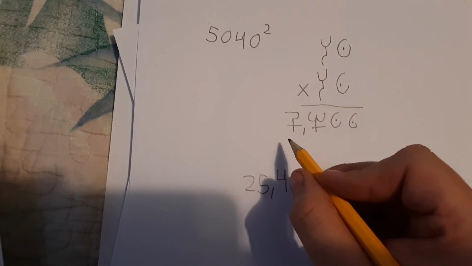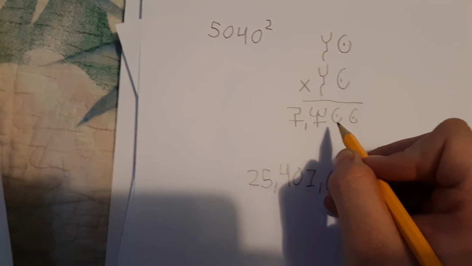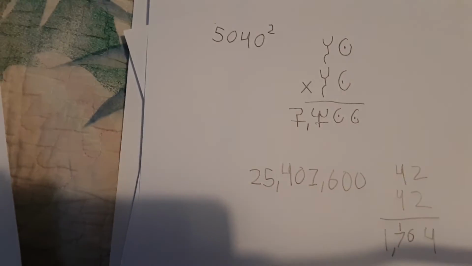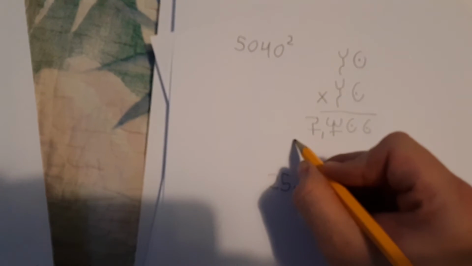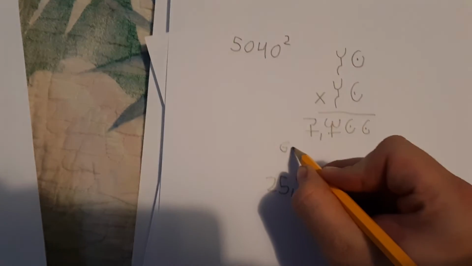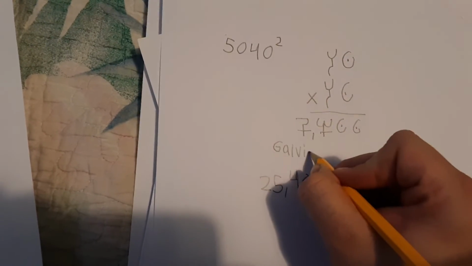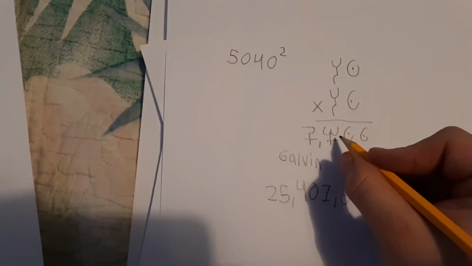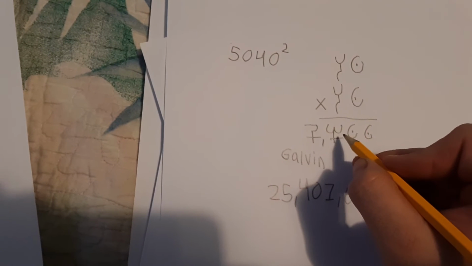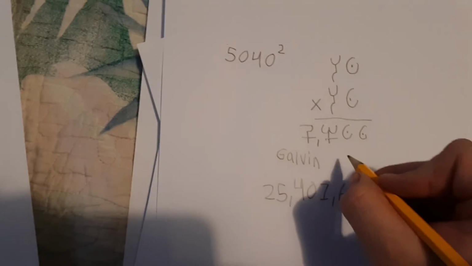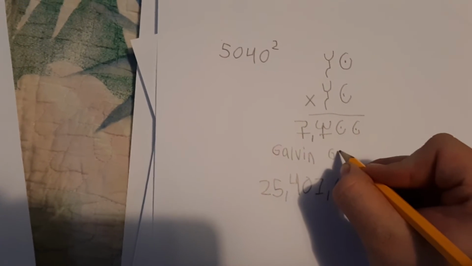120s to the power of 3, I refer to as a Galvin. And 120s to the power of 2, I call a Grotist.